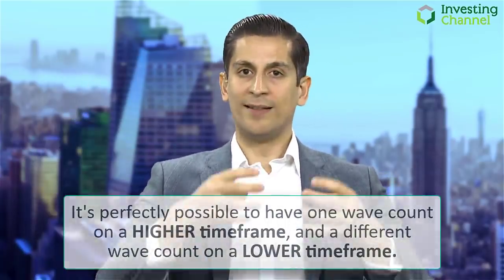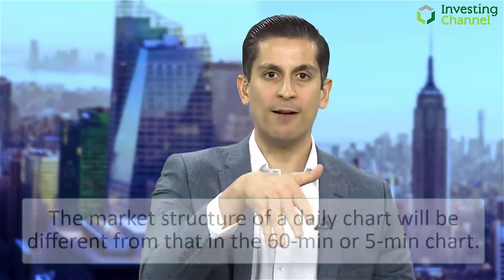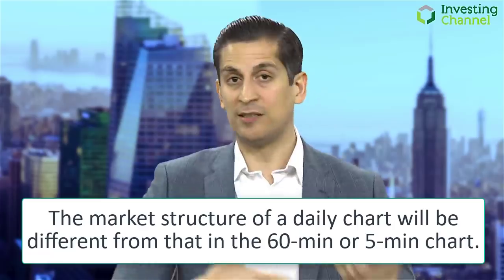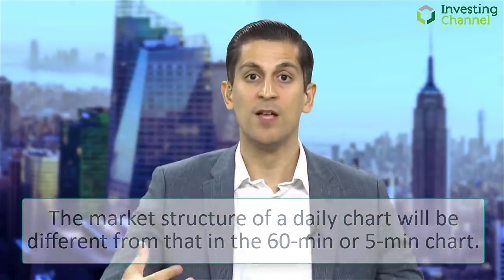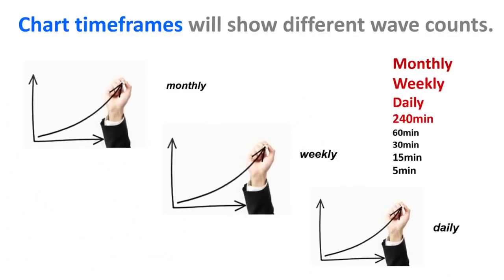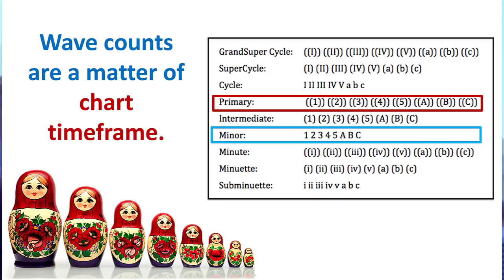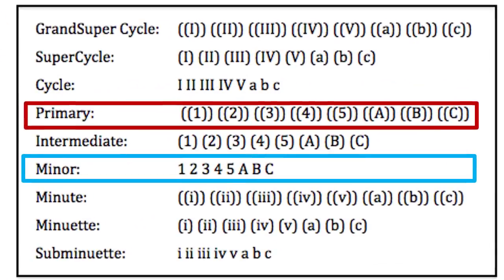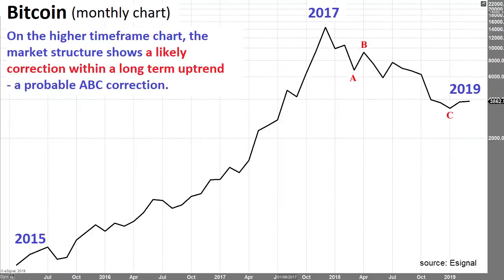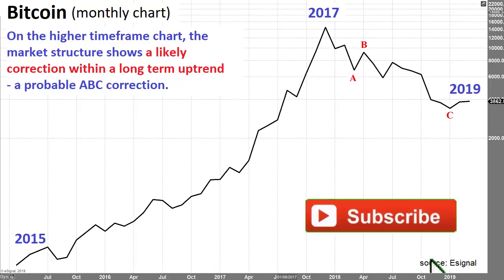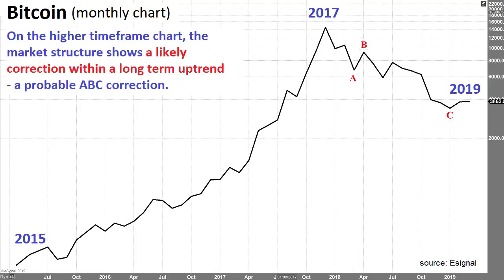For example, the structure of the chart on a daily chart will no doubt be different from what you see on an hourly or 5-minute chart. Why? Because different time frames, different market structures. So always remember that different time frames will give you different price structure and therefore different wave counts. It's perfectly possible, perfectly probable, to have a correction on a higher time frame, but perhaps a much more destructive downtrend on a lower time frame. So bottom line is this, guys. Going back to the last chart, this is the chart that I think every Bitcoin doom and gloomer needs to see.